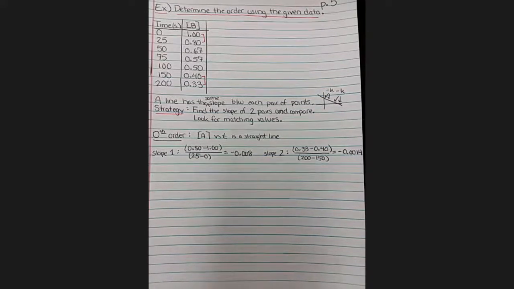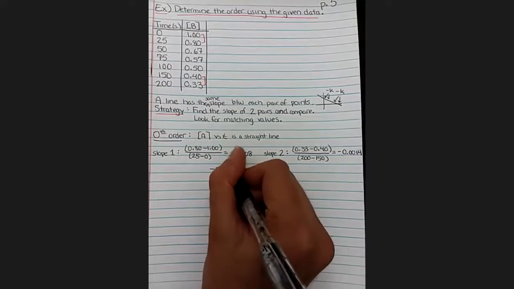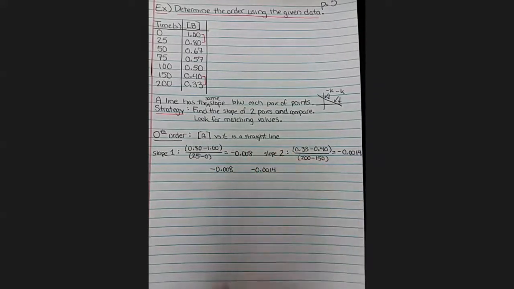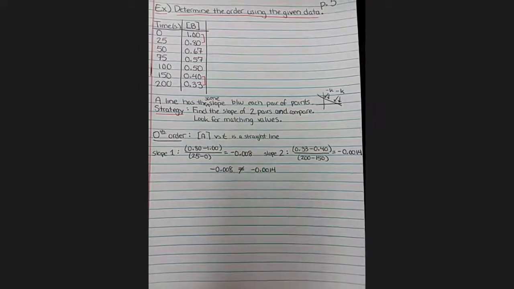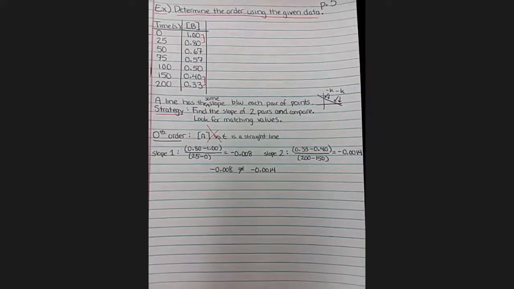There we go, just barely fitting. Okay, so our numbers are 0.008 versus 0.0014, and those are kind of close together, but I'm not really happy with how close those are. I don't think those are close enough, so it's not going to be a zero order.